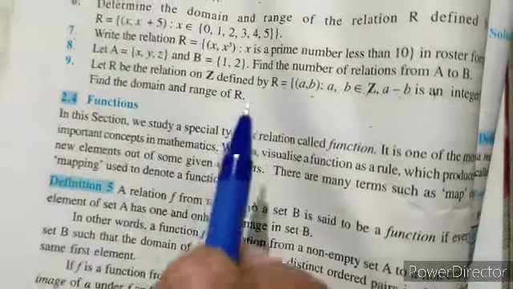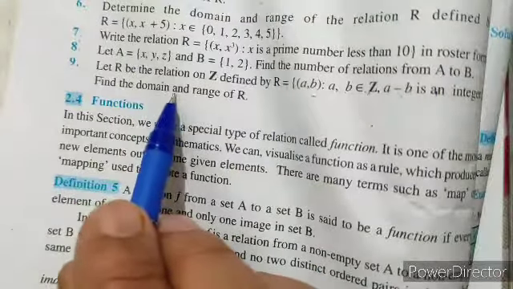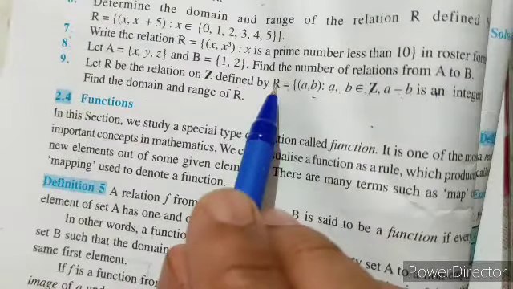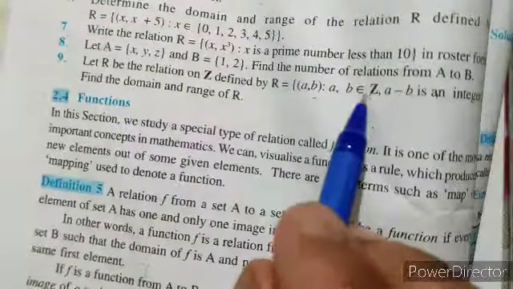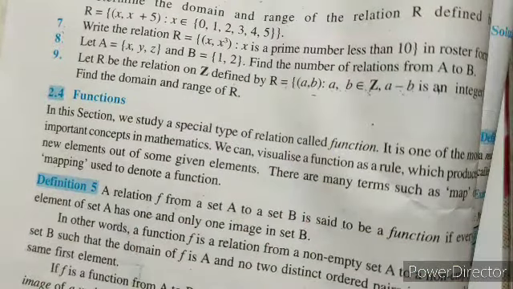Thus we can say that the domain of R will be the integers and the range of R will also be the integers. Thank you.